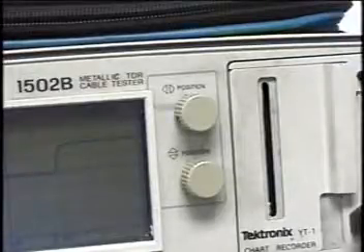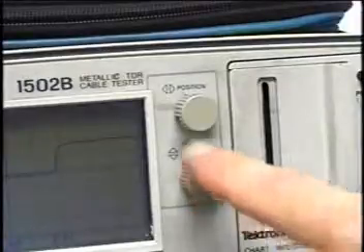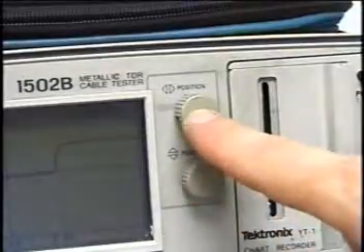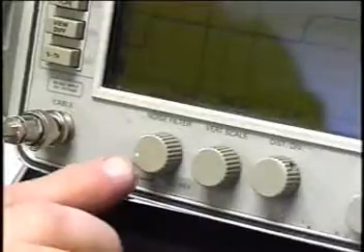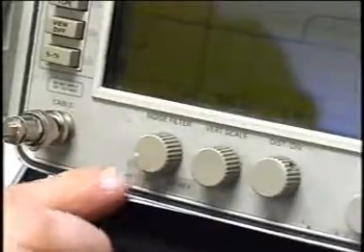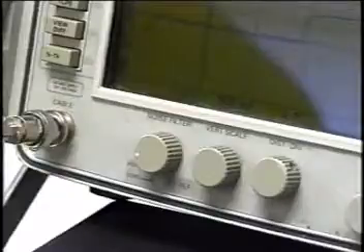The vertical position control positions the displayed waveform up or down the screen, and the horizontal position control moves the display's cursor. The noise filter control is used to set horizontal and vertical reference points and to reduce the noise of a displayed waveform. Noise reduction is scaled from 1 to 128.